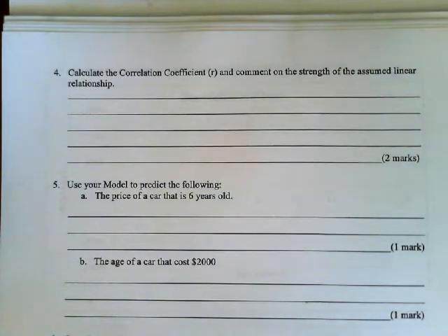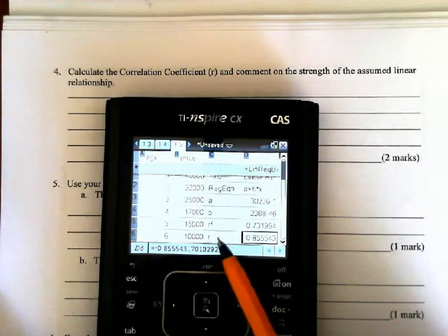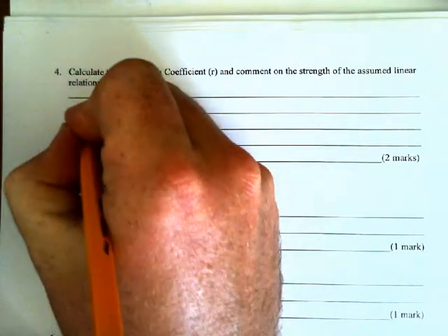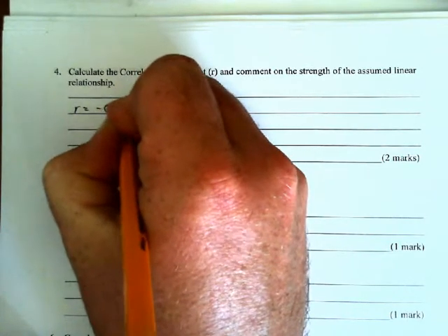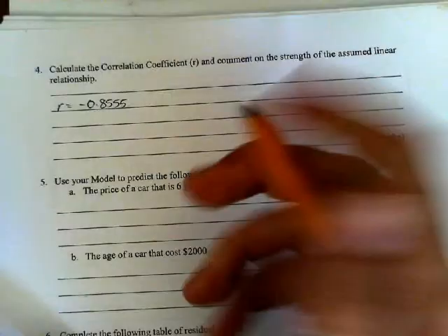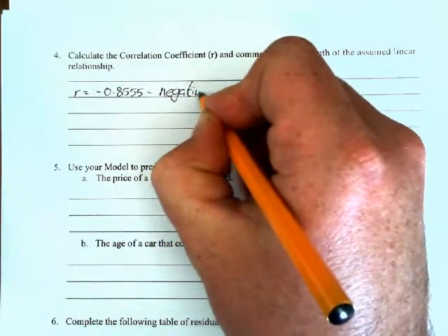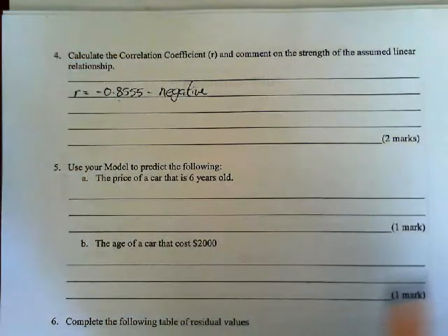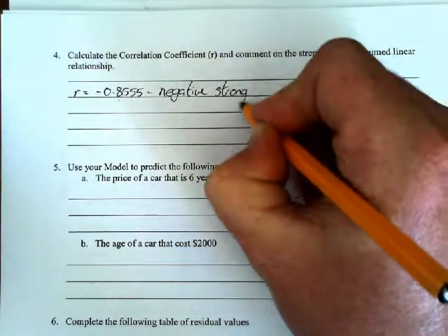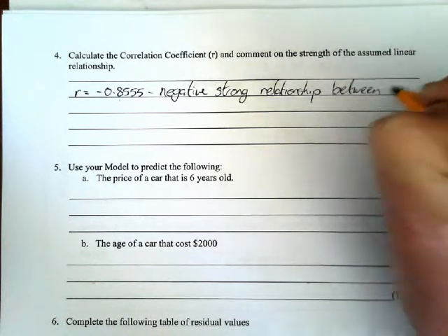So, back to our table, there it is there. Negative 0.8555. Alright, it's a negative. So, r equals negative 0.8555. That last 4 is not going to change it at all without rounding. Let's leave it as that. So remember, direction and strength. We've got a negative relationship, and it's probably going to be pretty strong because it's greater than 0.75. Alright, so negative, strong relationship between age and price.